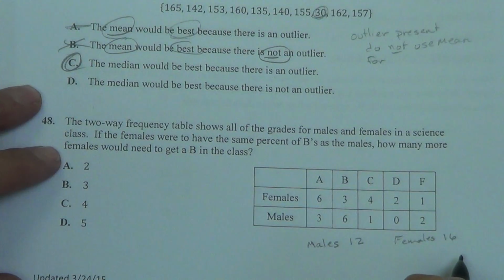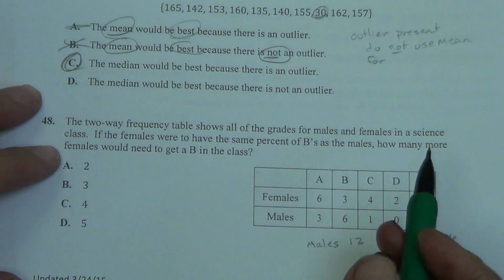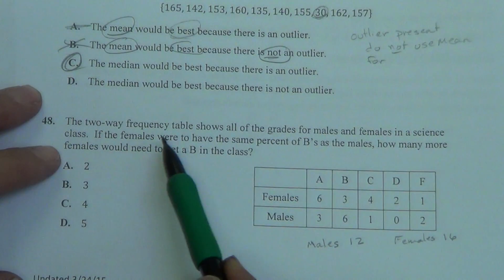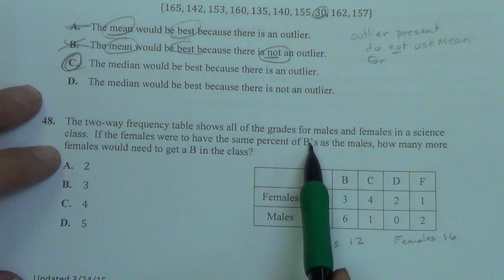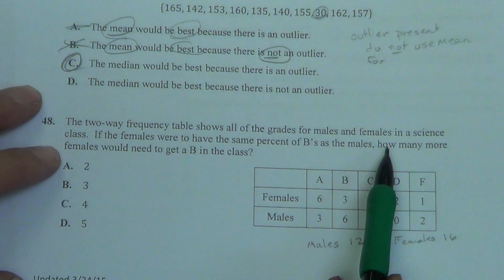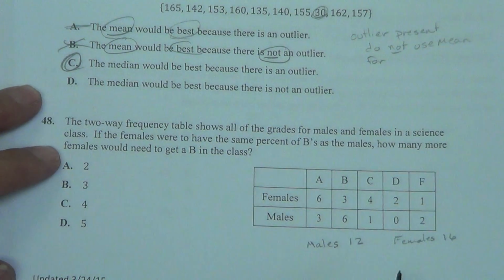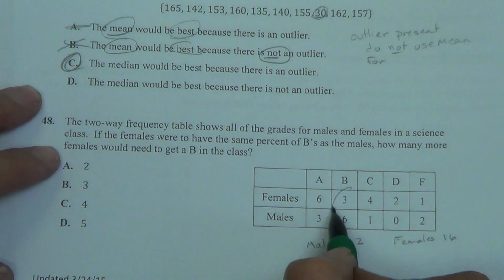And this is out of the whole class. Is that right? Let me just read it closely. If the females were to have the same percent of B's as the males. Oh, no, we don't need to worry about the whole class. We just need to look at the B's.